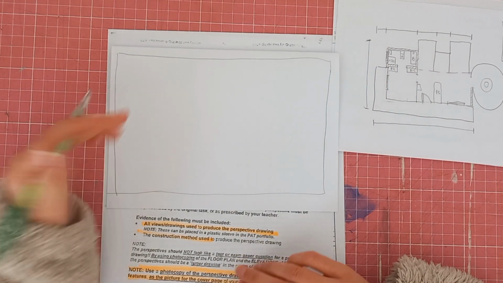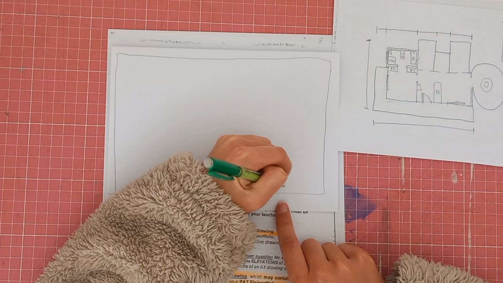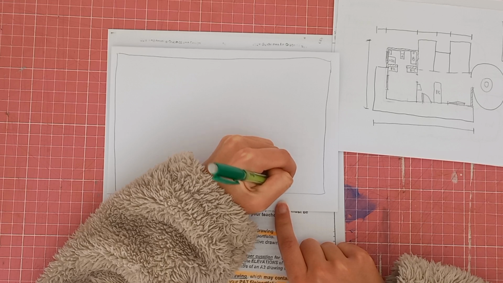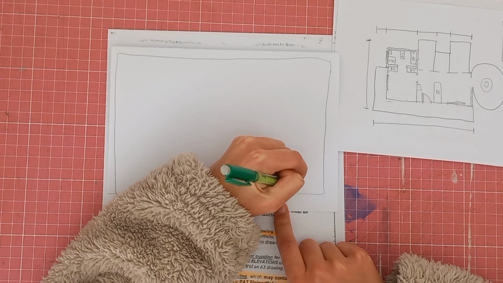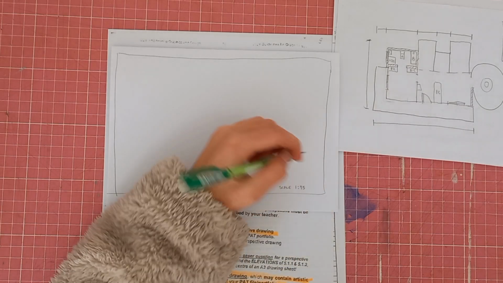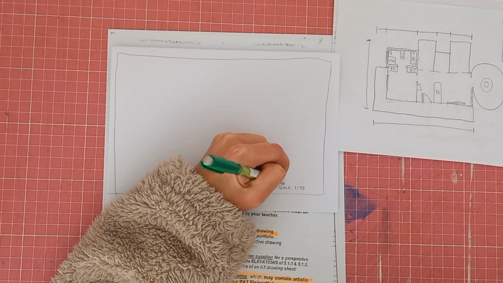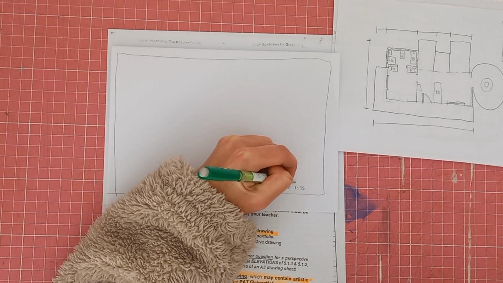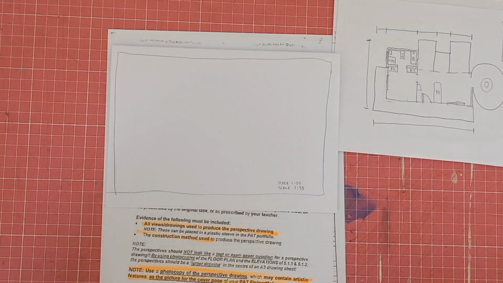And then what you're going to do is you're going to choose a nice scale. So you could do a scale of 1 to 75, as they say, because it is actually a nice scale. And I do show you how to work out that scale in that video. But if it's a bit tough for you, another scale would be 1 to 50. But just be careful because you actually do want to fit everything on your page, okay?